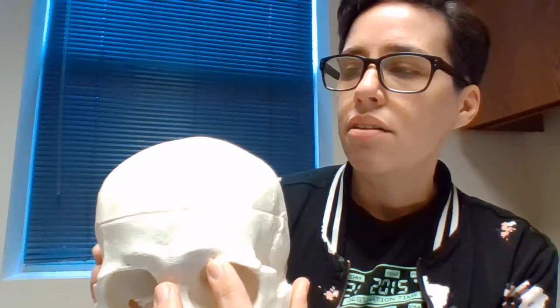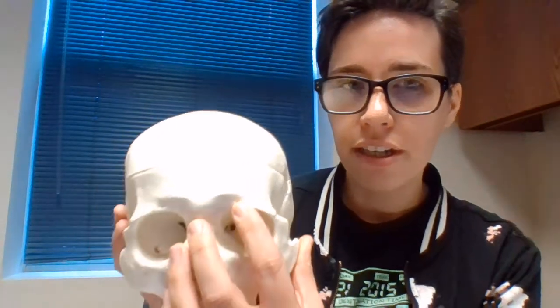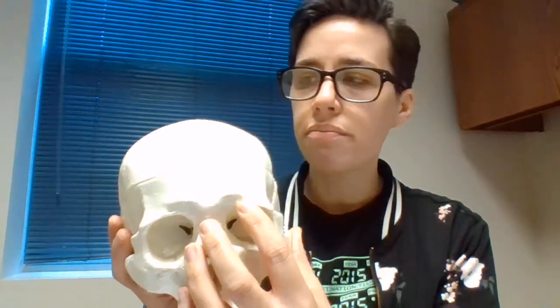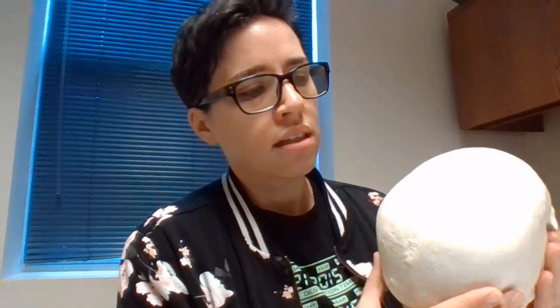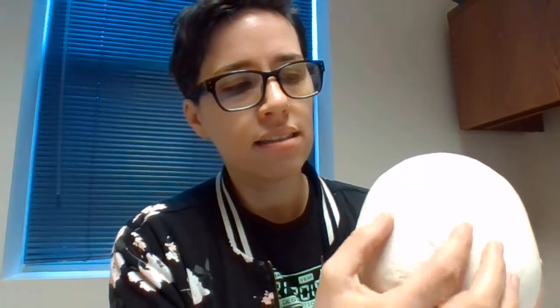The next bone that we have to cover in this class is the parietal bone. So I'm going to turn the skull around. The parietal bone is right here on this aspect, the superior, like the top of the skull. It's like right here on me. So on the parietal bone, we only need to know two sutures.